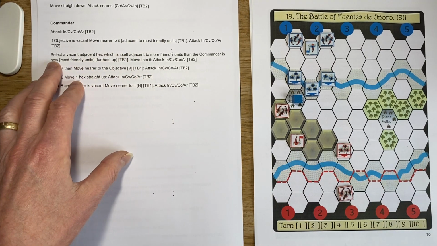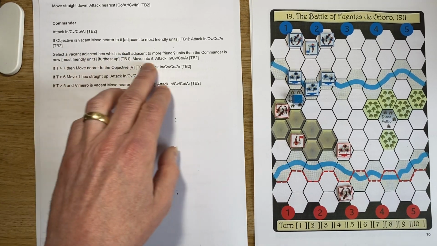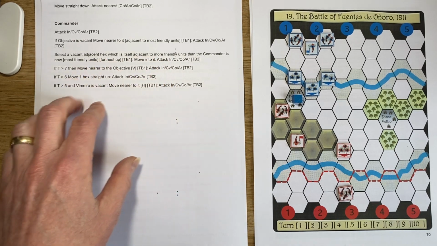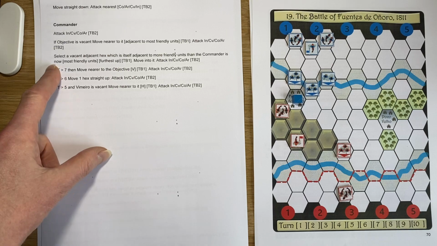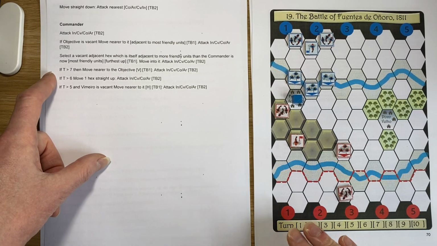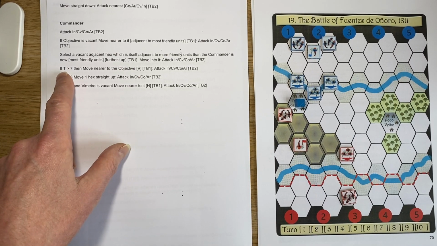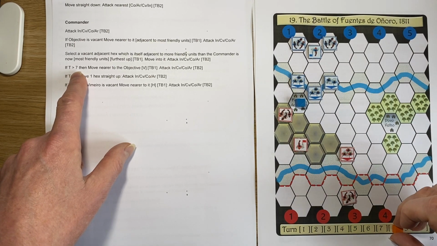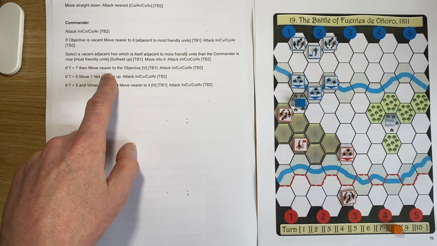You'll get used to that. So that's a very common one. A lot of the battles start with that as the first one. And then the commander often has time-restricted instructions. So, for example, it might say if the turn counter is greater than 7, so that would only be from turn 8 onwards, move nearer to the objective.